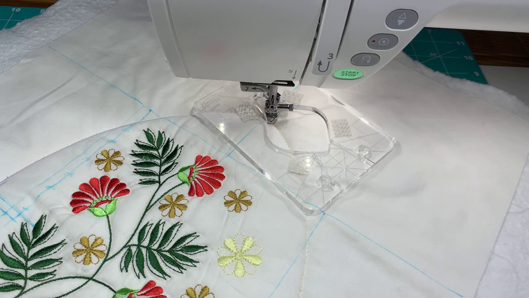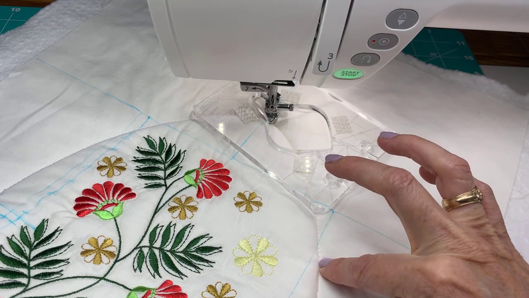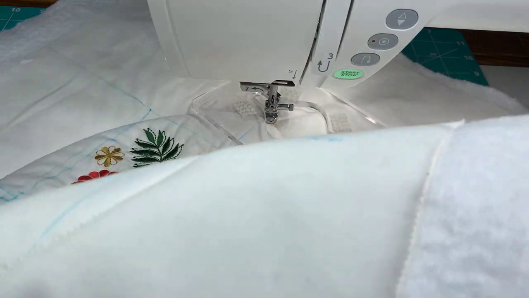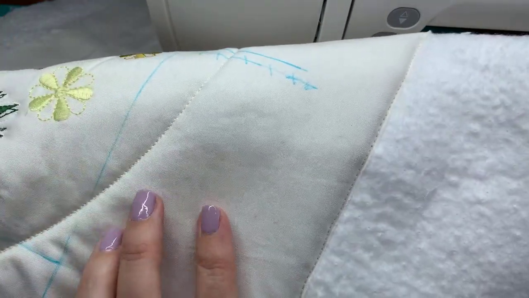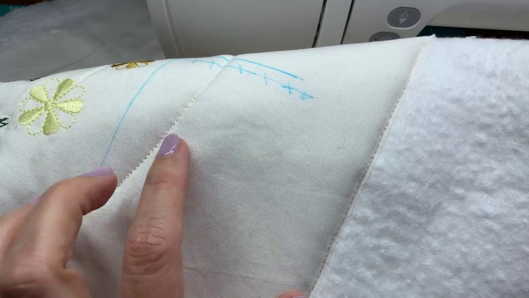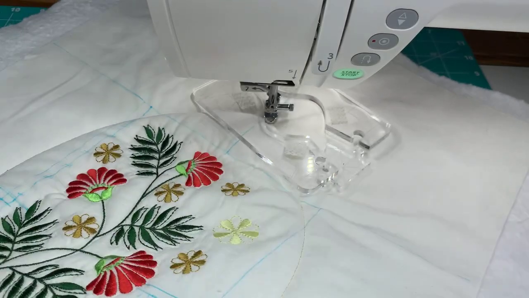By going over it a few times, we're making sure that this is compressed really well. You'll see that because of the shadow of the line. See how much puff we get with that? Sometimes with these really lightweight threads, this helps create more tension on the sandwich, and it's worth doing.